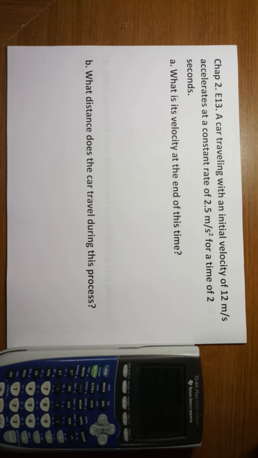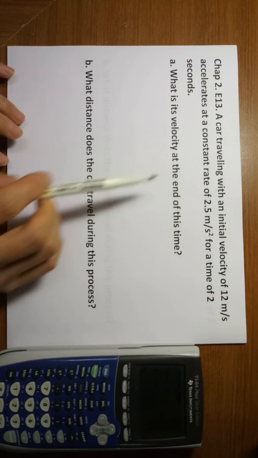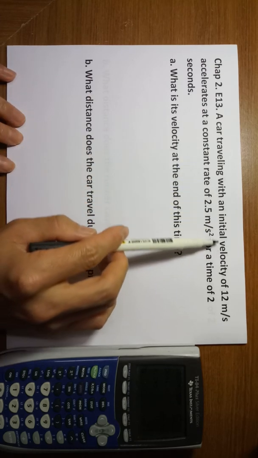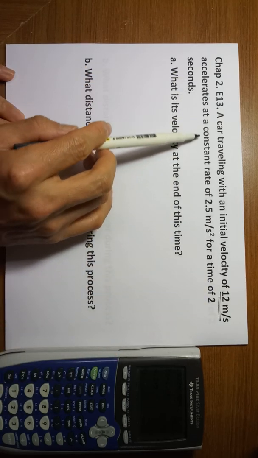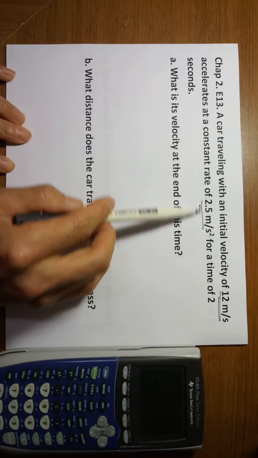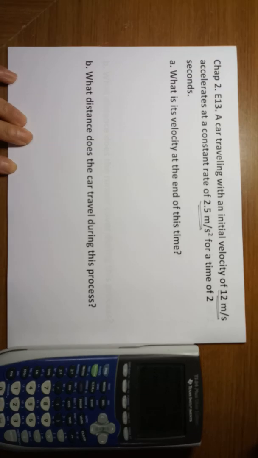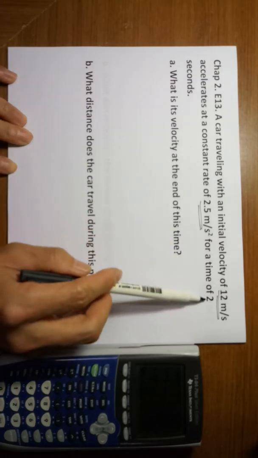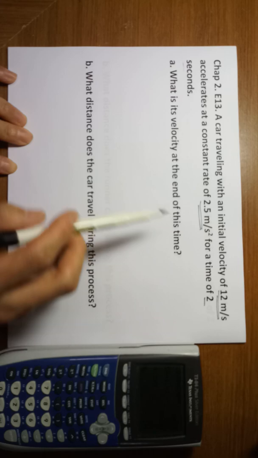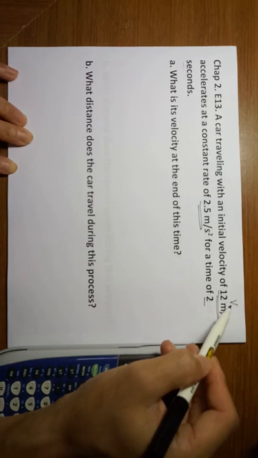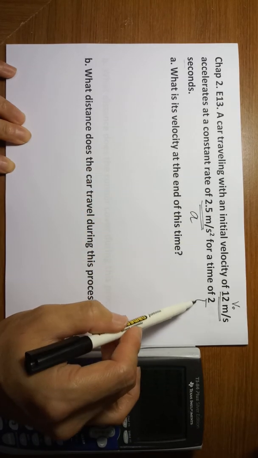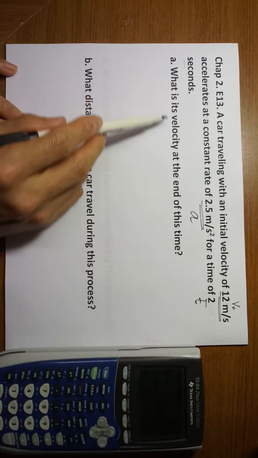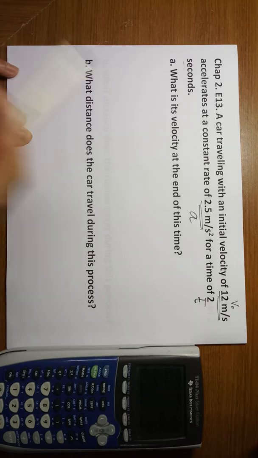Okay, the next question is E13. A car is traveling with an initial velocity of 12 meter per second and a constant acceleration of 2.5 meter per second square for 2 seconds. So this initial velocity we call V0, this is A, this is T. What is the velocity at the end of this process?